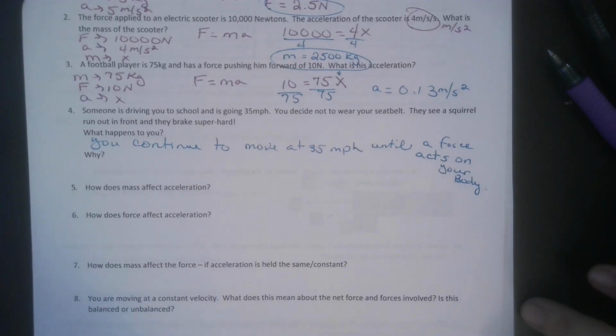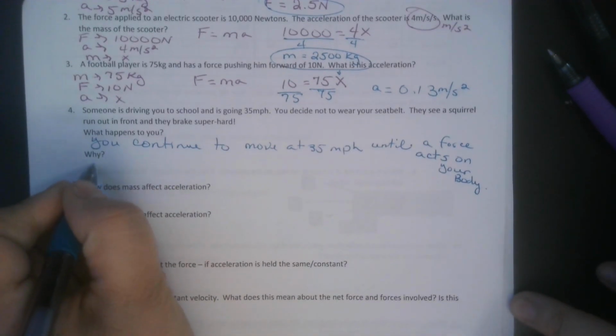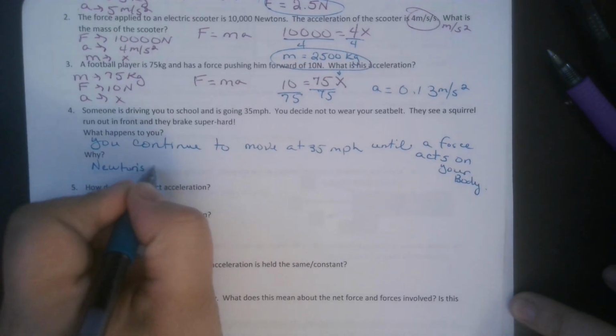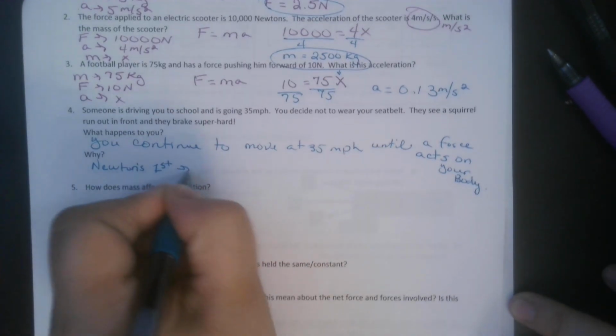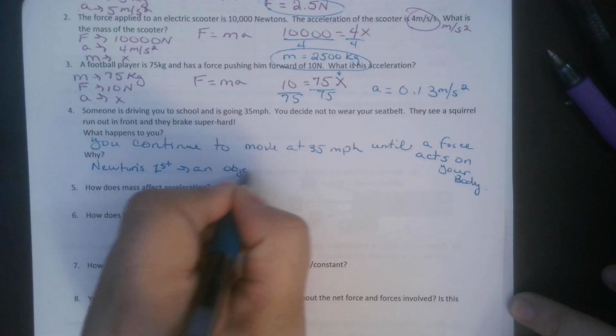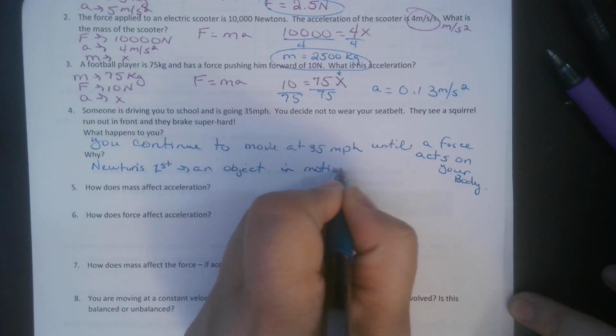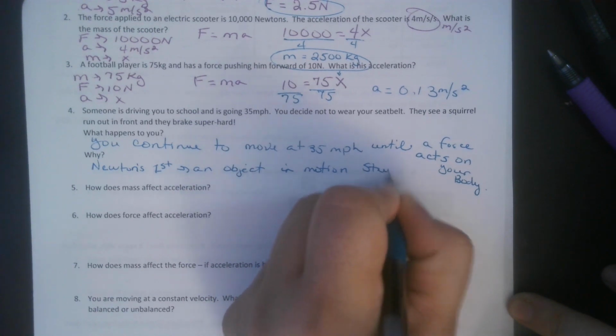Why does this happen? It's Newton's first law. An object in motion stays in motion.